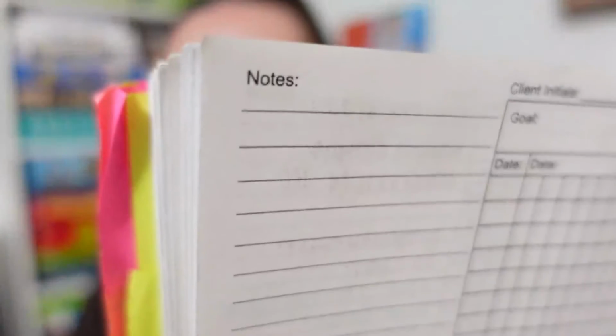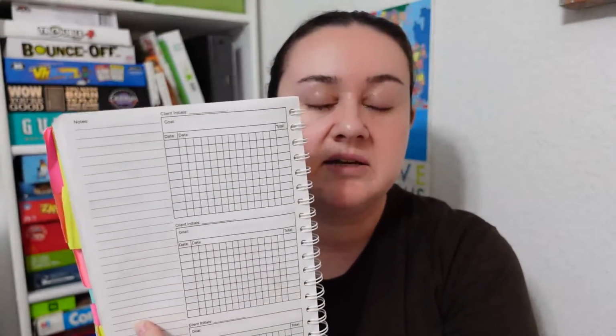And then this is one data layout I have. So you can see there's 3 boxes worth. So in theory, you could use this for 3 different students. On this part of the page, it's just simply titled Notes. That's where I go and write the activity I have planned.